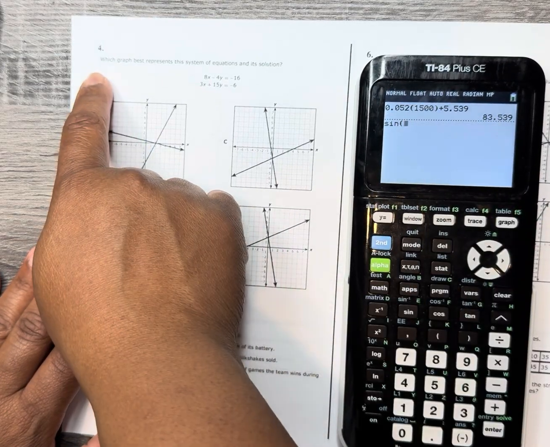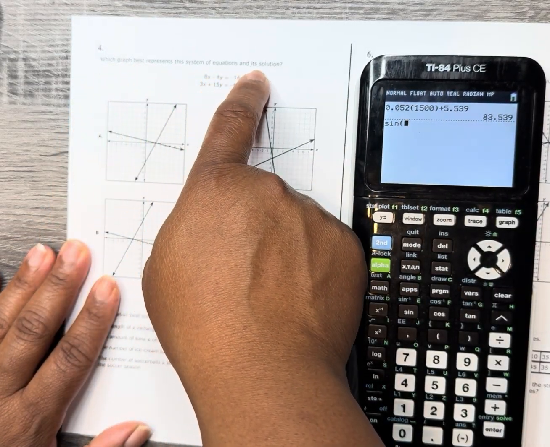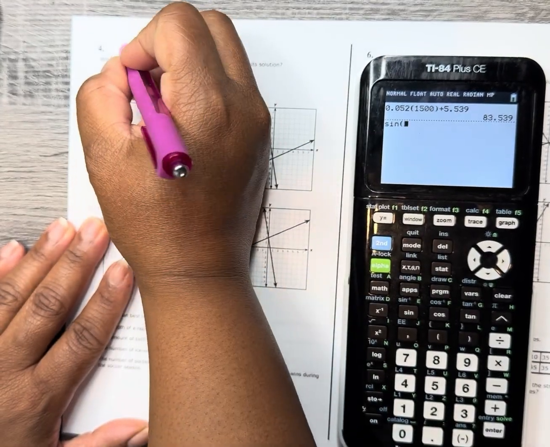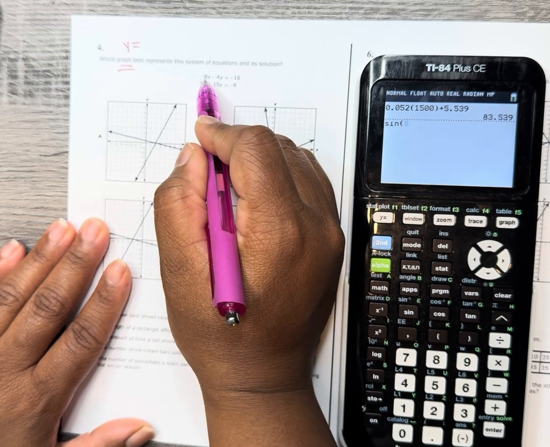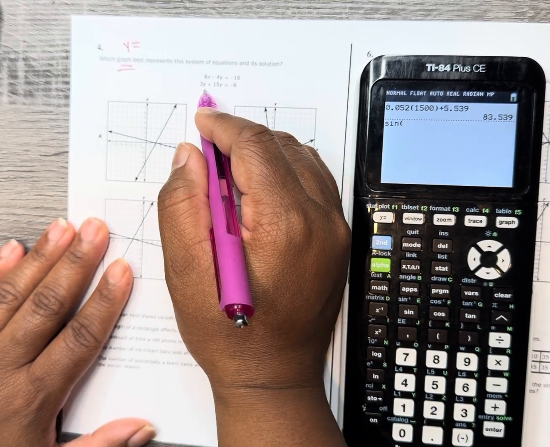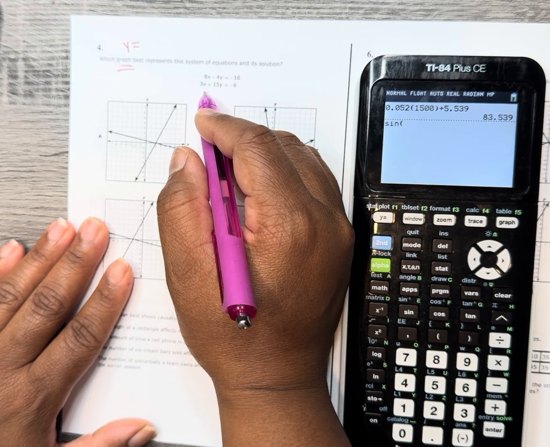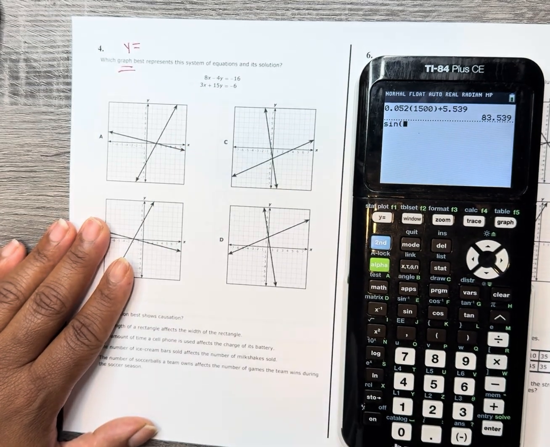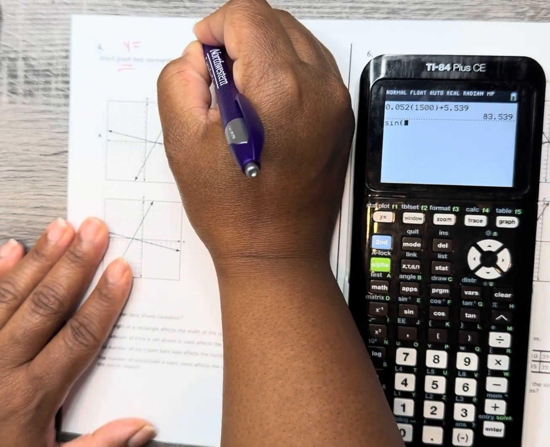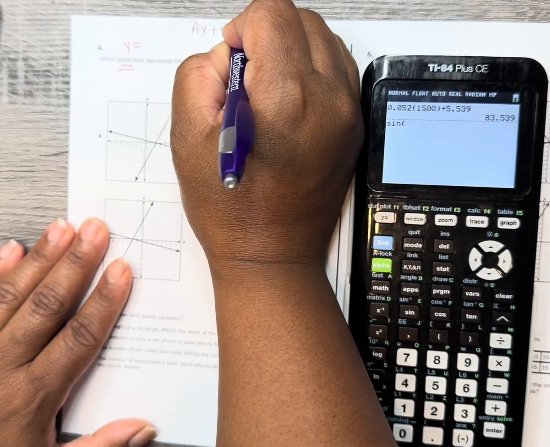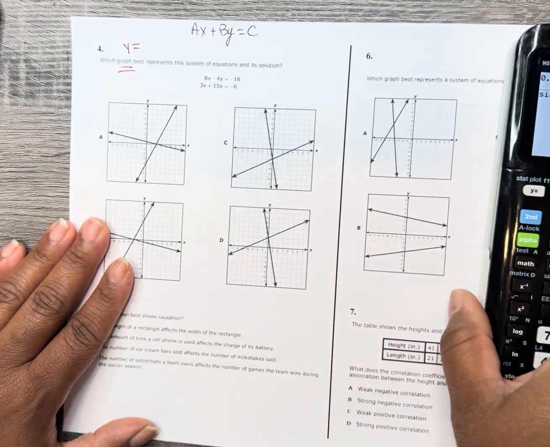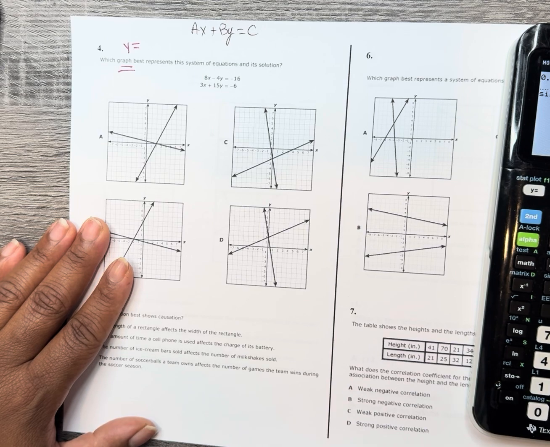So if we look here, it says which graph best represents the system of equations and its solutions. We're looking for the graph. Remember, graphs have to be in y equals. Ask yourself, is this equation in y equals? And is the next equation in y equals? We know that answer is no. Then you have to ask yourself, is it in standard form? Don't forget, standard form is ax plus by equals c. It's not in that form, but we can put it in that form, and we've been practicing it.